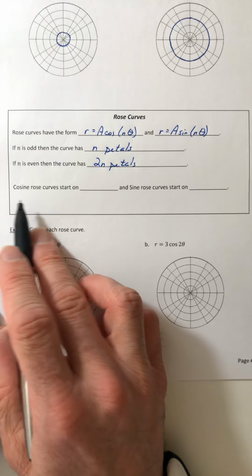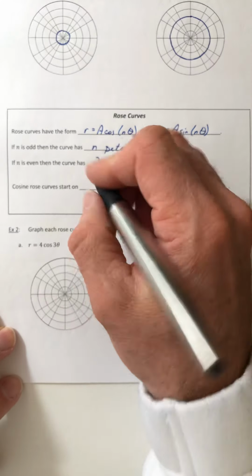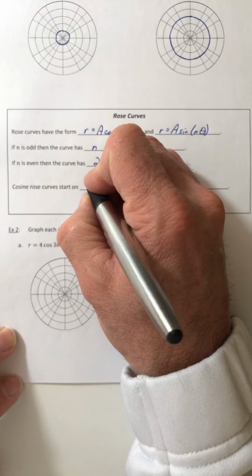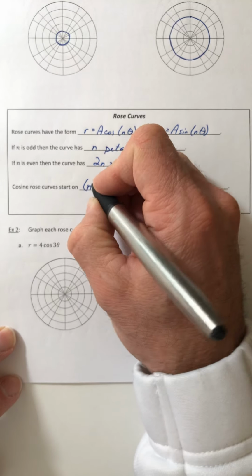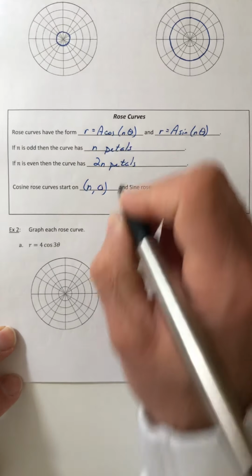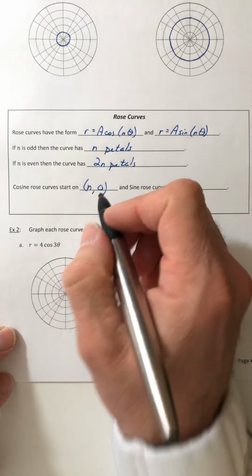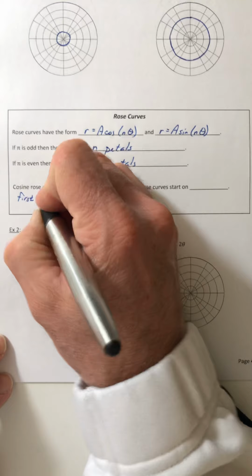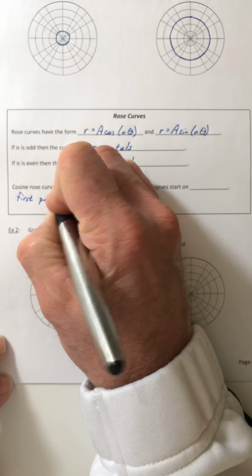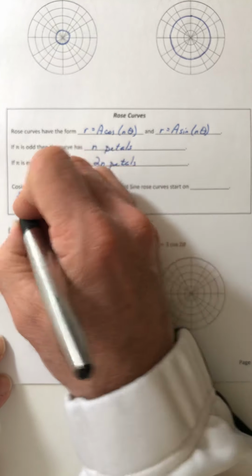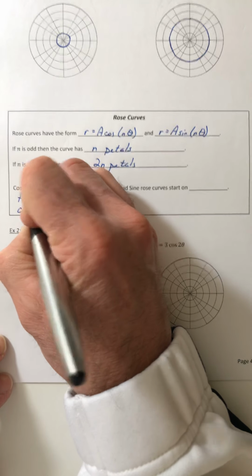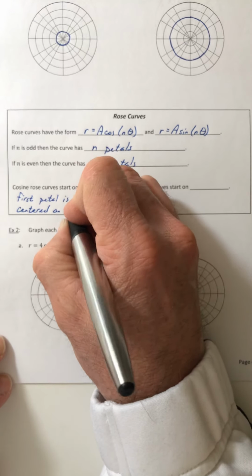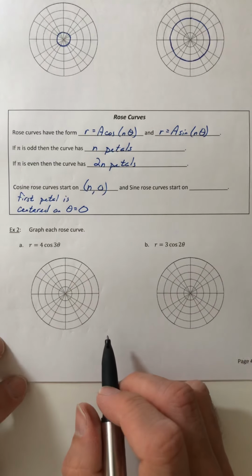So cosine curves, we kind of like them a little bit better because the first petal is going to start and be centered on n, comma 0. So what that means is that the entire first petal is centered on theta equals 0.